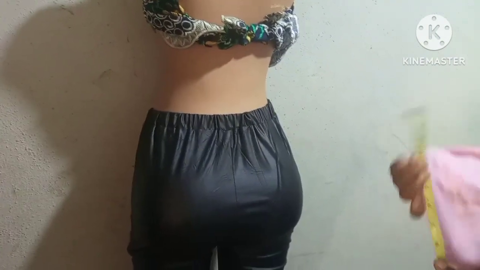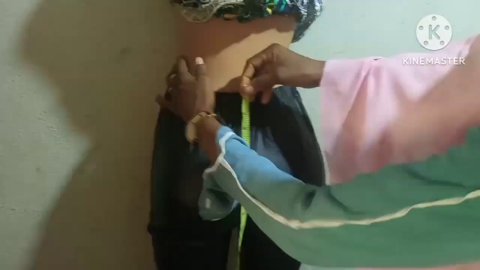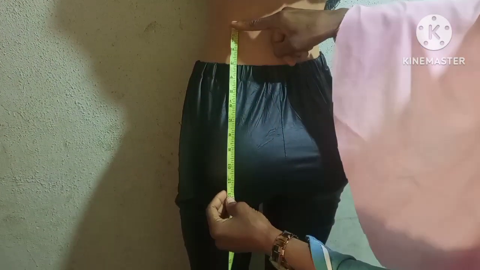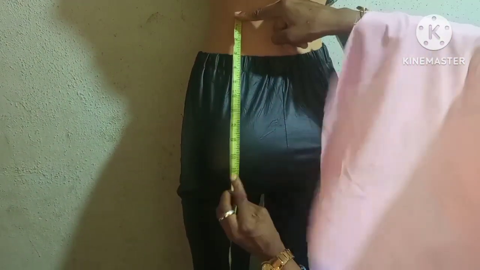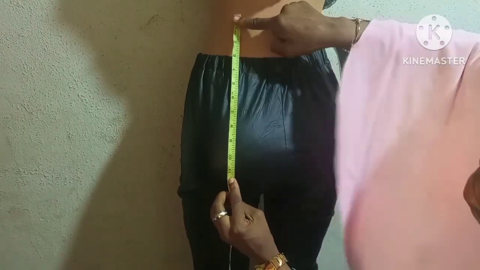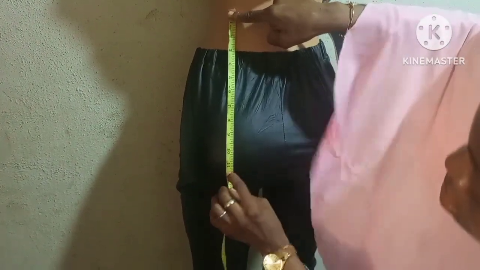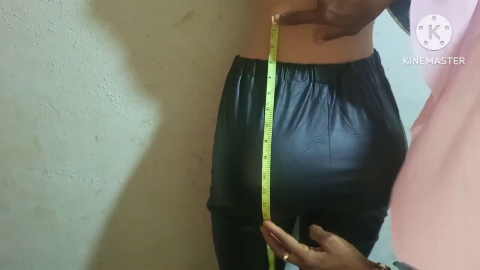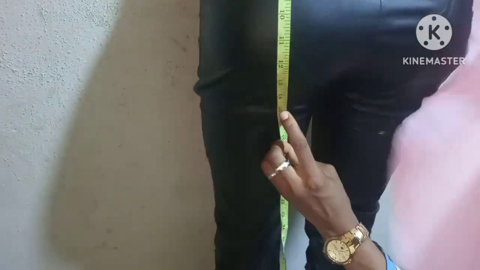So the next thing we need is the bumps point. Starting from the waist here, the bumps point is 11.5. Then from there we're going to take the under the bumps, which is 15 inches.